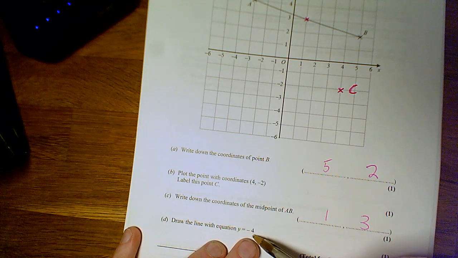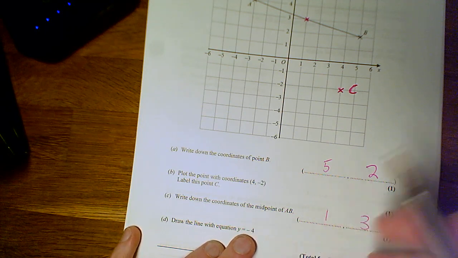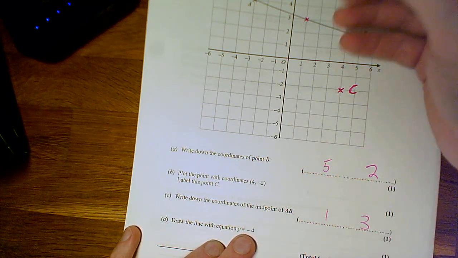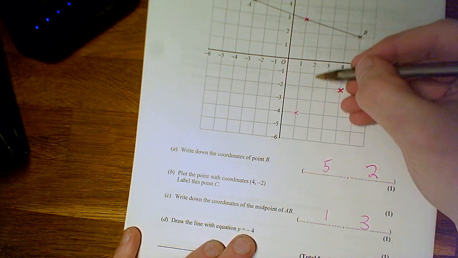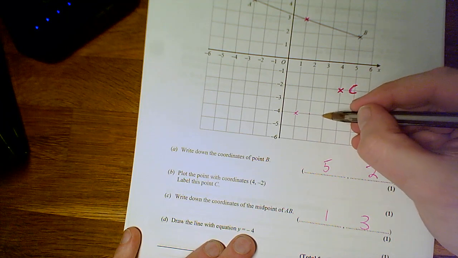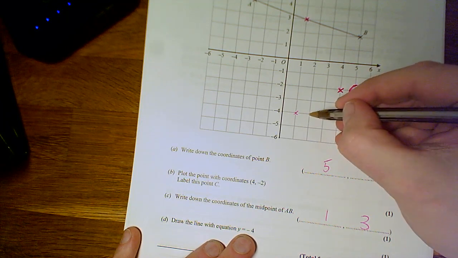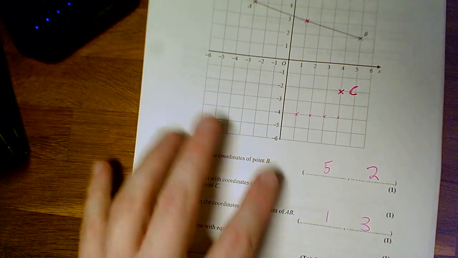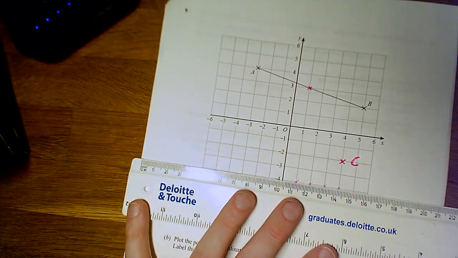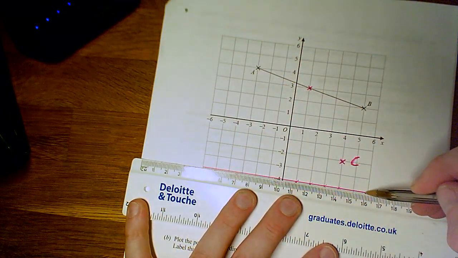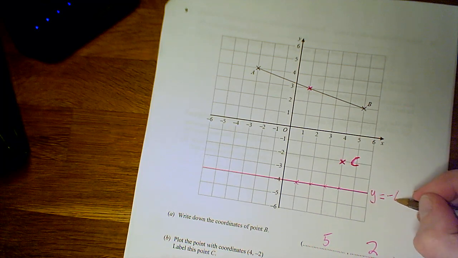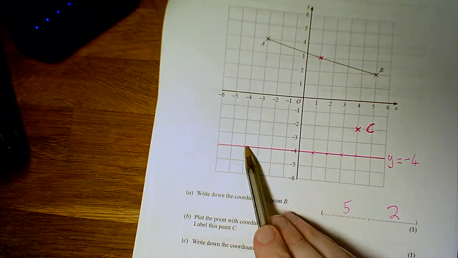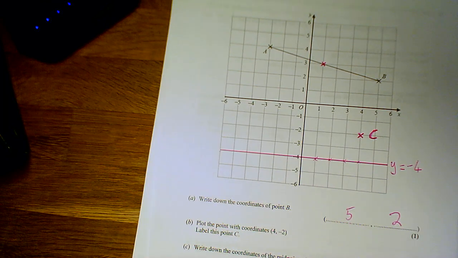The way I think about that is find any point that's got a y coordinate of -4, like x is 1, y is -4. Another one, x is 2, y is -4, x is 3, y is -4, and you can start to see the pattern. If you've forgotten which way around it goes, just find a few points and then draw it on. And I'm going to label it just to help the examiner out. That's y equals -4, and every point on that, the y coordinate is -4.